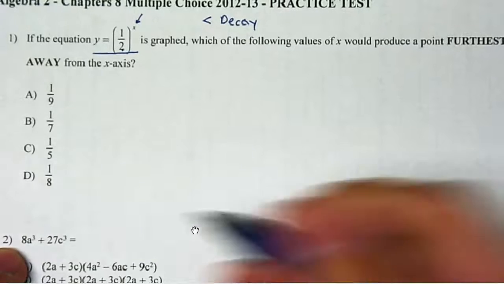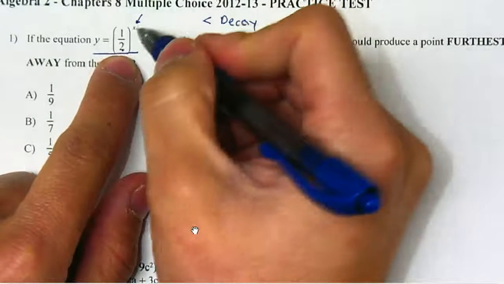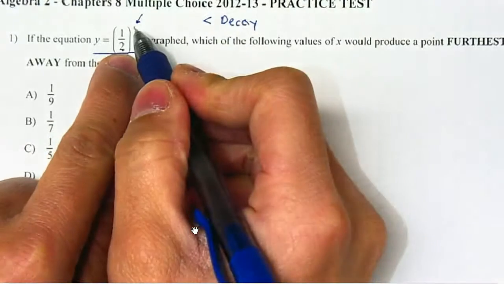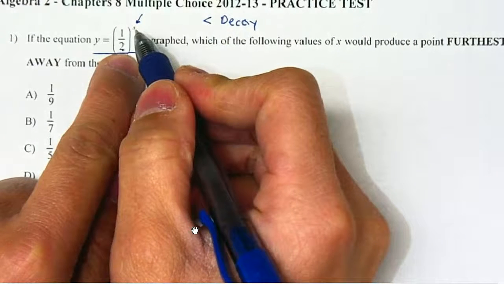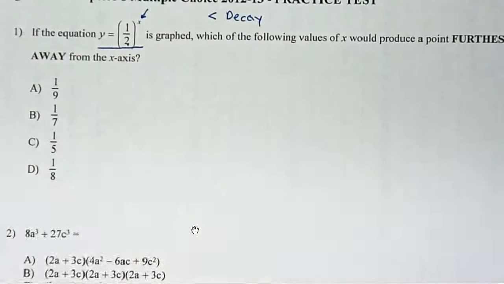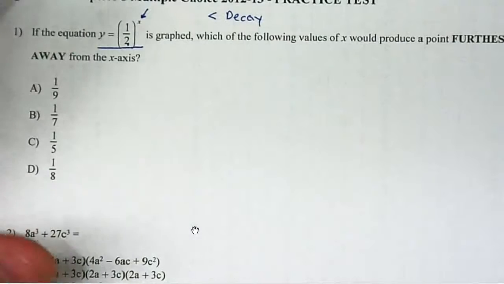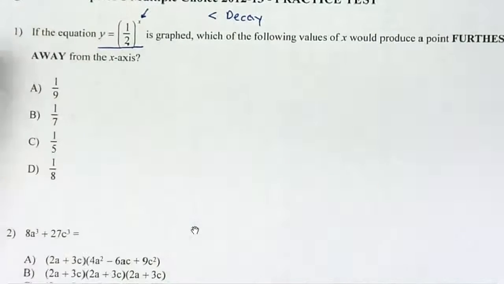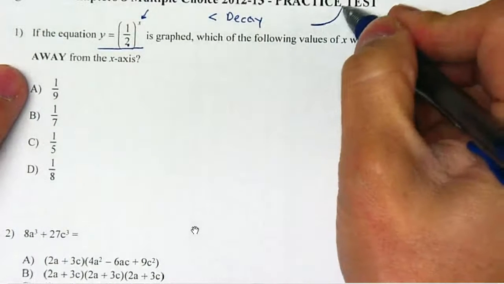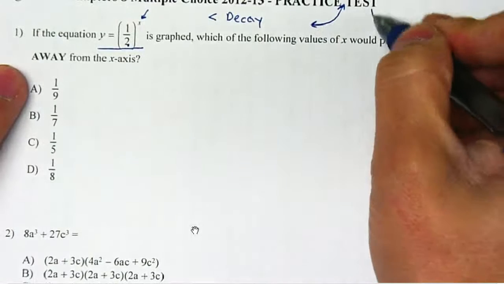For number one, we have to look at this exponential function, which is exponential because our variable is in the exponent, so x is in the exponent. Whenever we come across one of these, we know it's going to be in the shape of the Superman, right, where it's either going to go like this, or it's going to go like this.